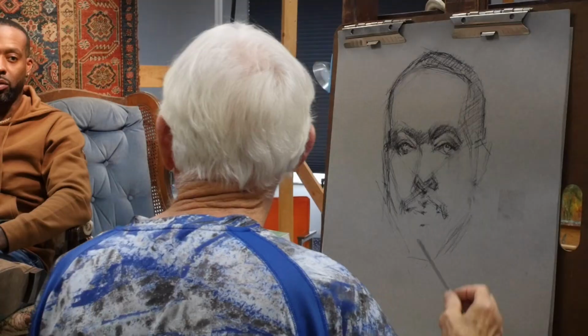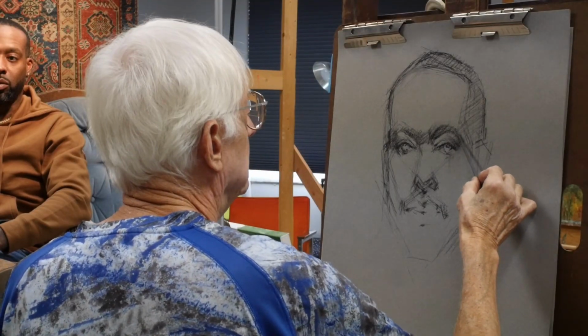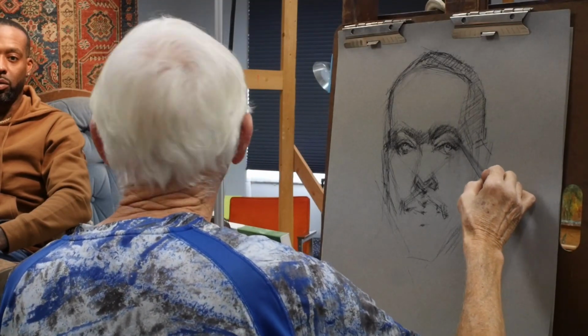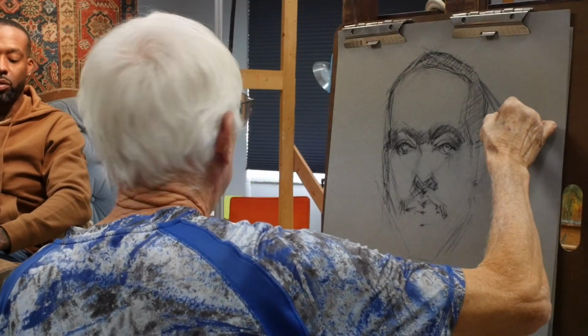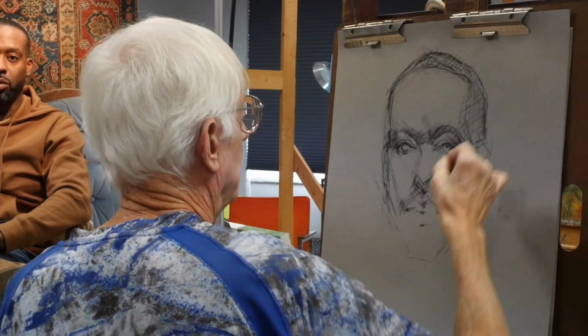So you're basically going from the outside in and from the inside out. And so in doing so, you're trying to get everything in proportion. And once you begin, it is vital that you have a good block in. And so that needs to be practiced.